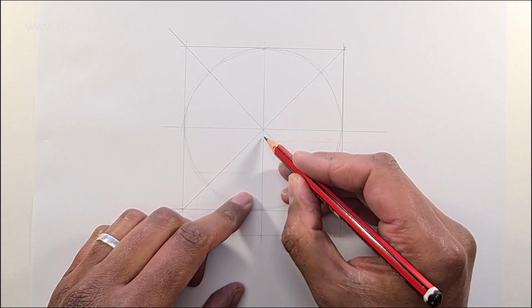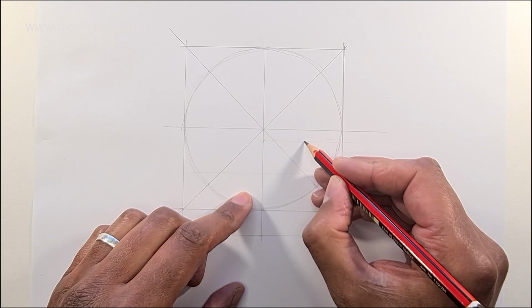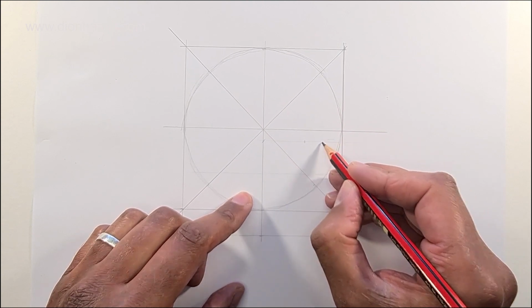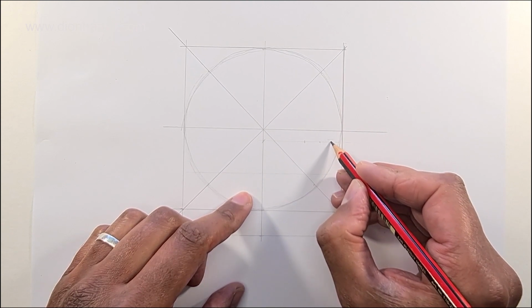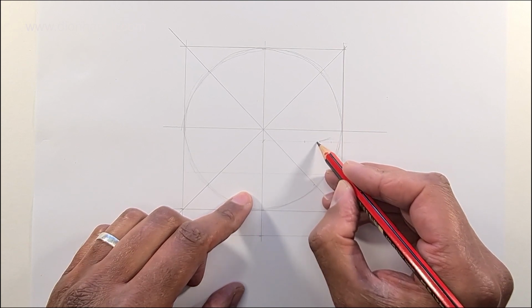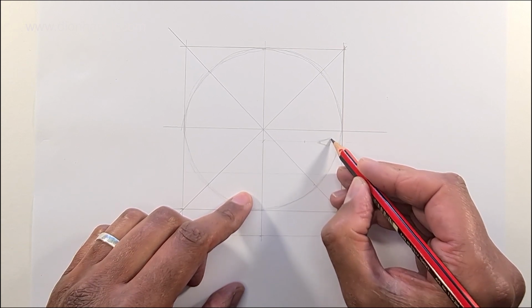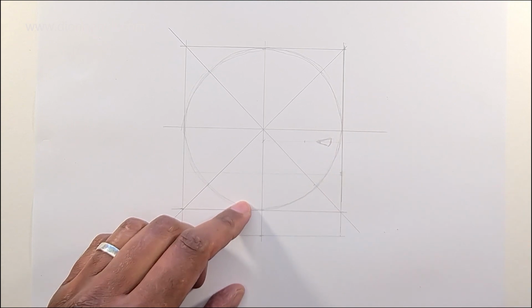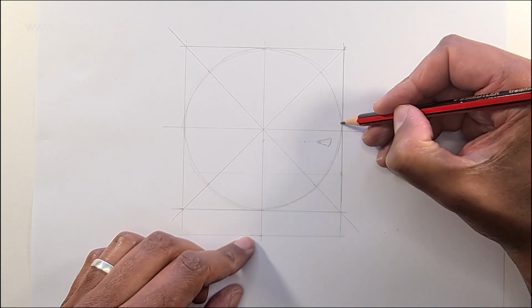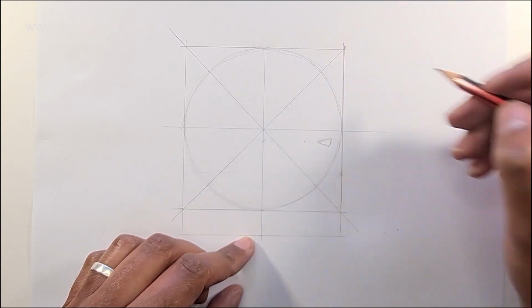Now divide from the central line to the far right in half, then divide the right half into thirds. This gives me the position of the eye, which I'm going to represent as a curvy triangular shape. There's no need for too much definition at this point.